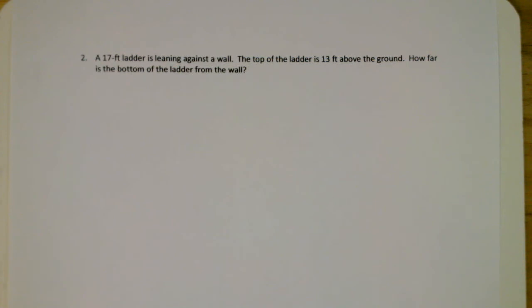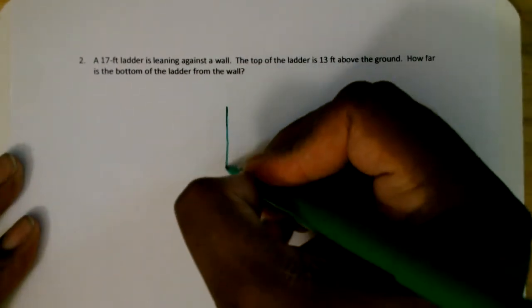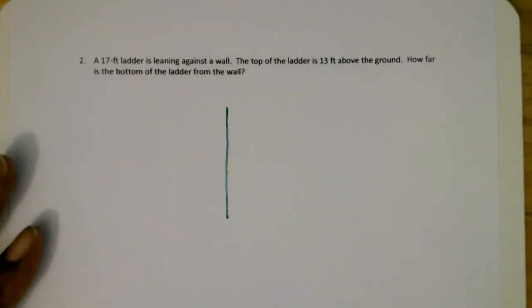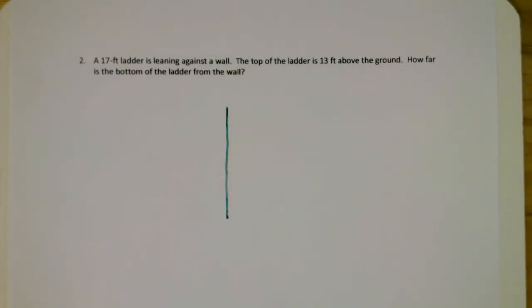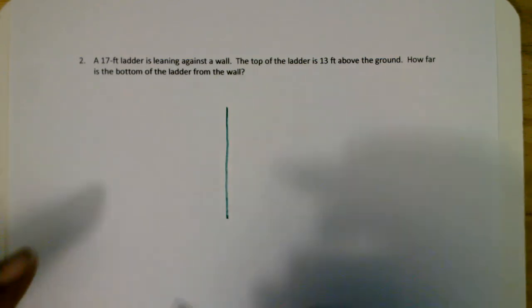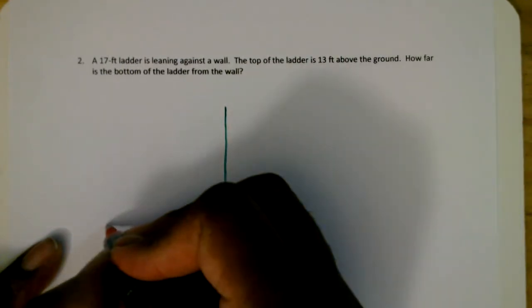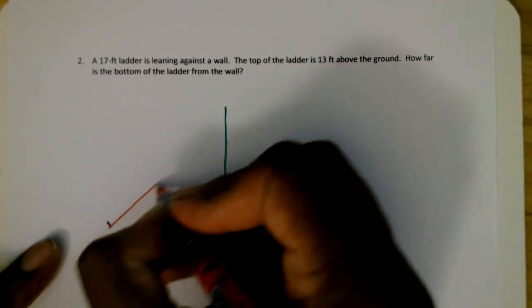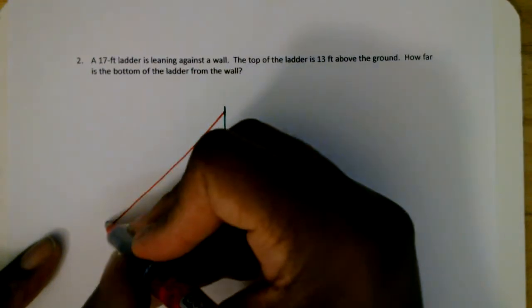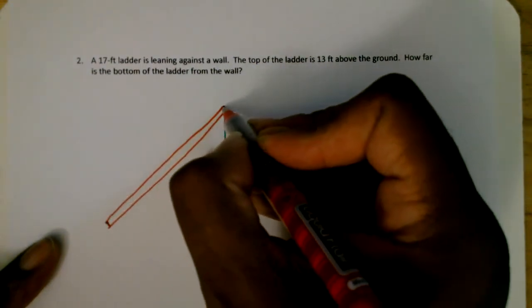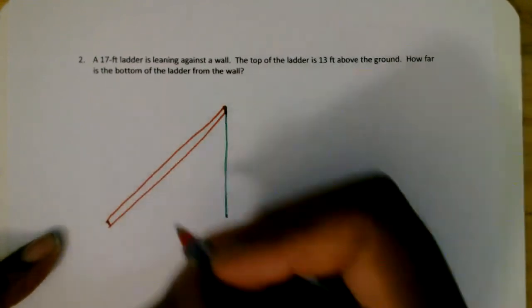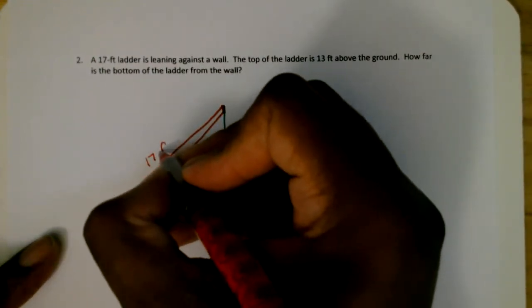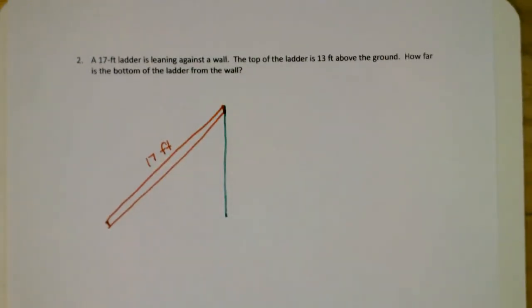In this case, it would be best to try to draw a picture of this situation. Let's say I have a building right here, and then there is a 17-foot ladder leaning against that wall. And this is right here, 17 feet. It's leaning against the wall.